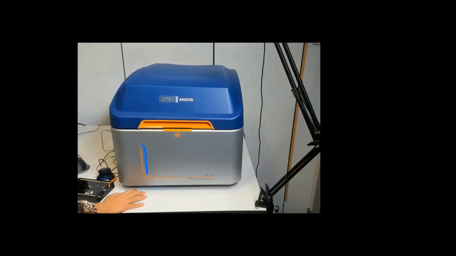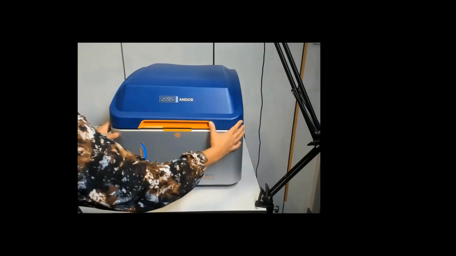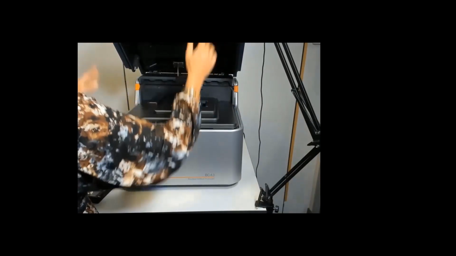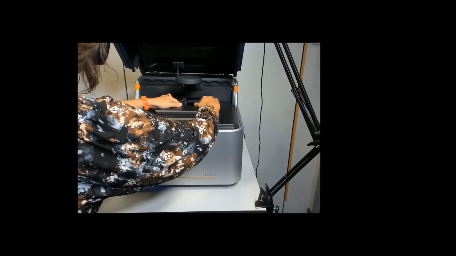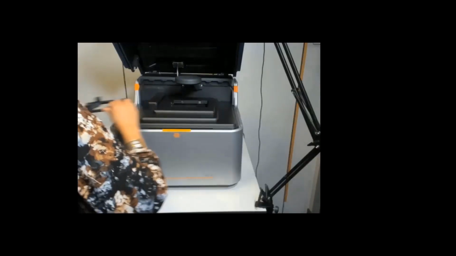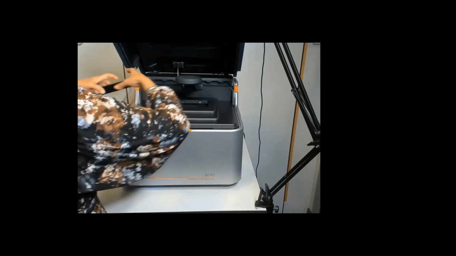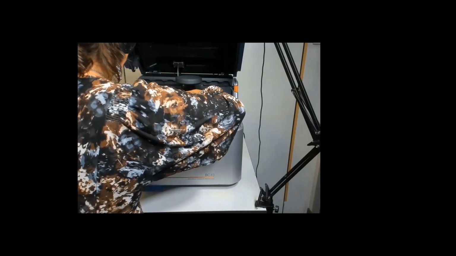And now I will show how to add the incubator, the Ocolab incubator, and how to add oil using the incubator. So I'm starting to open the lid of the Andor benchtop confocal, and I remove the previous sample holder. I will now add the incubator box.